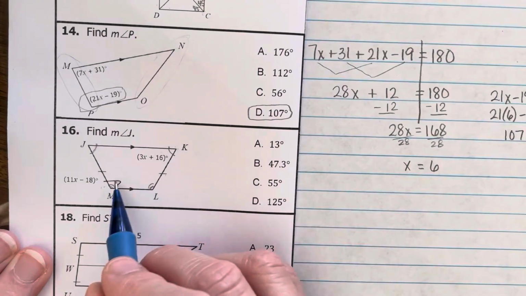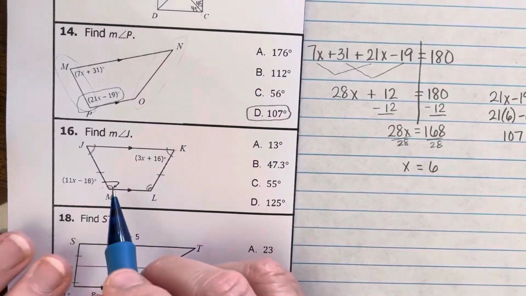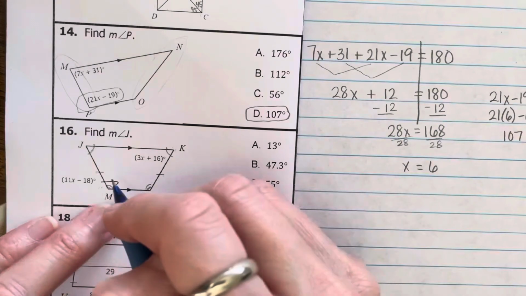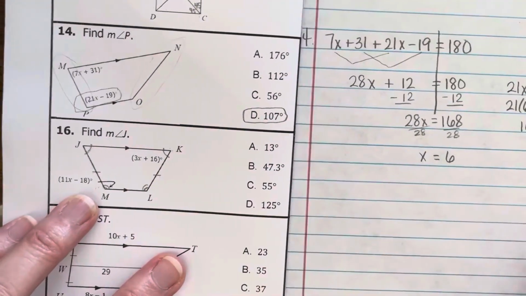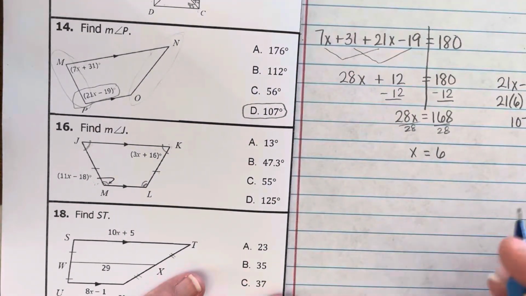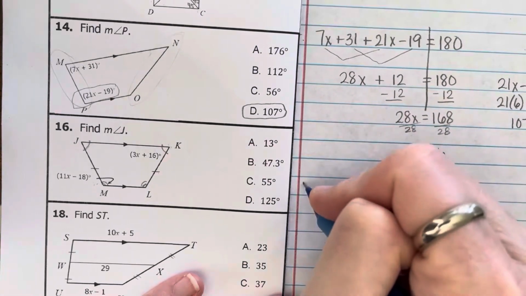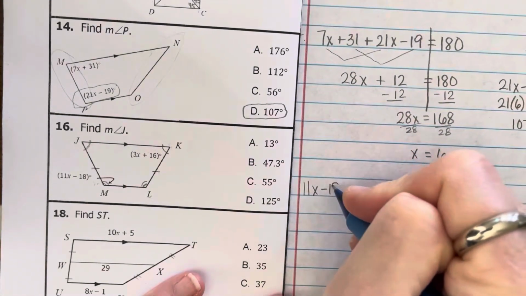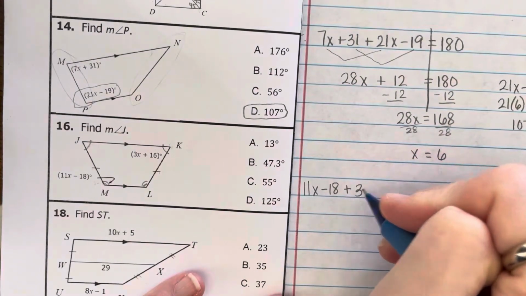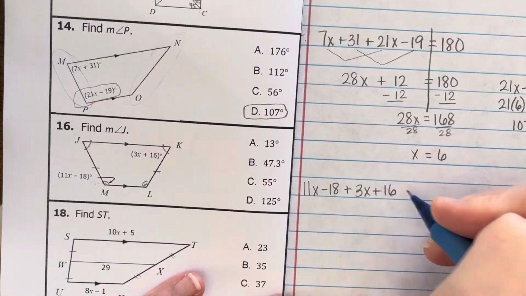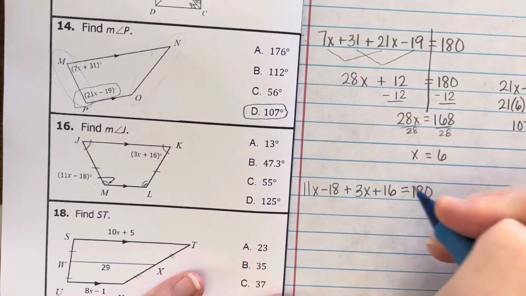These two are supplementary because these are the same, right? So these supplementary angles here, if we just add them together and set them equal to 180, we'll be on our way. So here we go. 11x minus 18 plus 3x plus 16 equals 180.